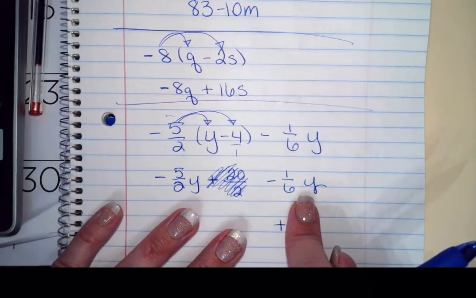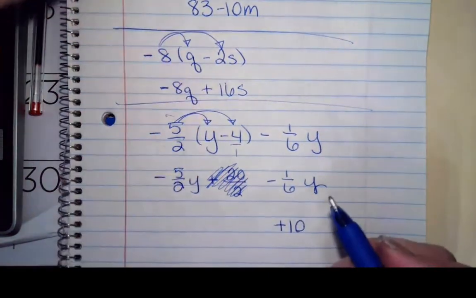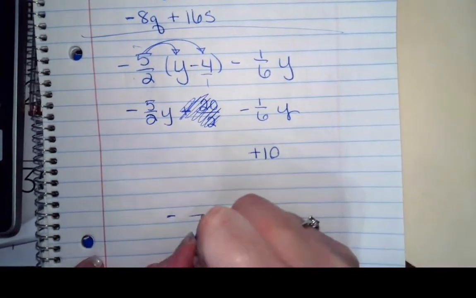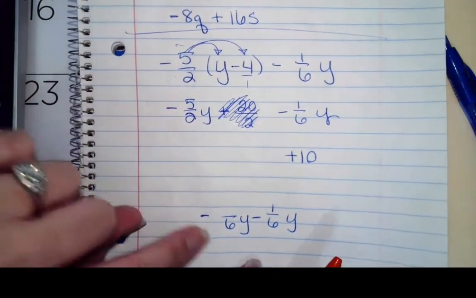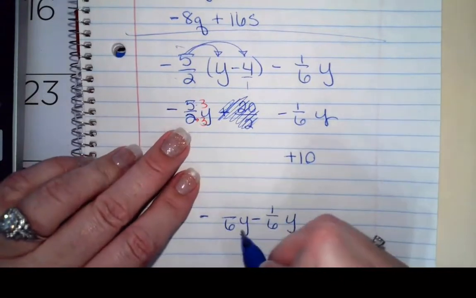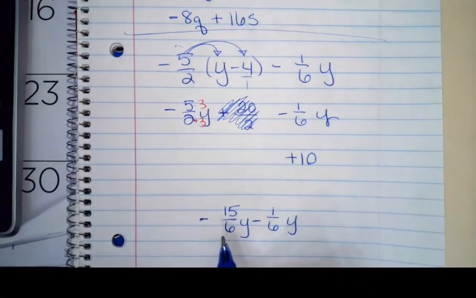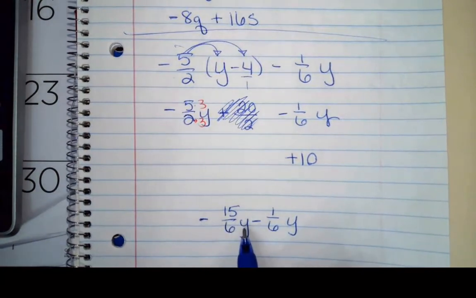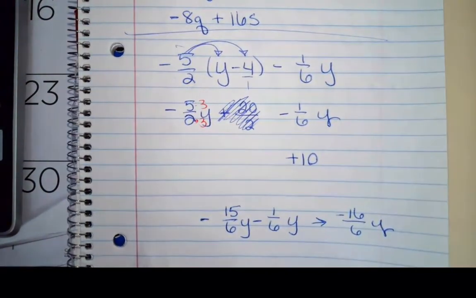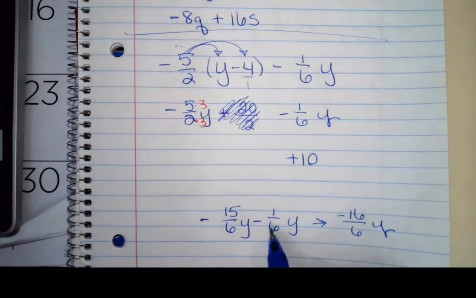But I do need a common denominator. So my common denominator is going to be 6. So I'm going to go ahead and say negative 1/6 of a y. Well, this needs to be a negative something 6th of a y. So how do I change my 2 up here into a 6? I multiply by 3 on top and bottom. So that gives me a 6 on the bottom and a negative 15 on top. So negative 15 sixths of a y minus 1/6 of a y must be negative 16 sixths of a y. And so really that y is just coming along for the ride. You're counting how many y's you have in terms of 6's.